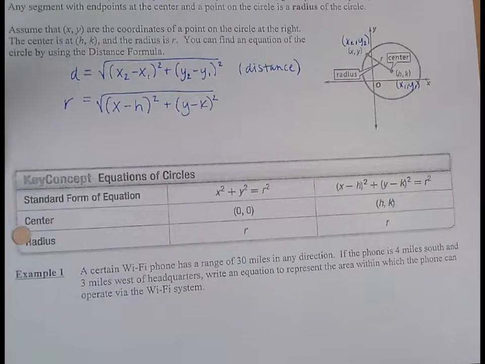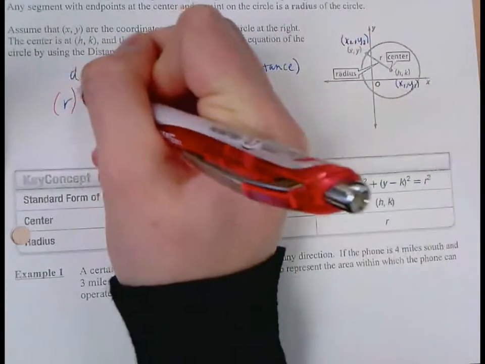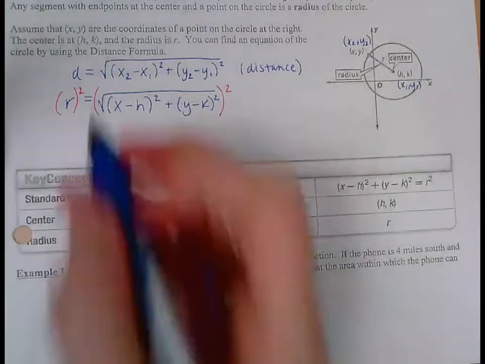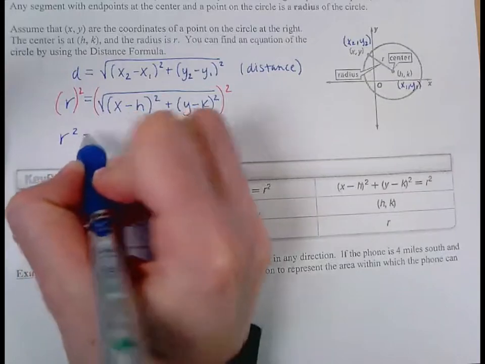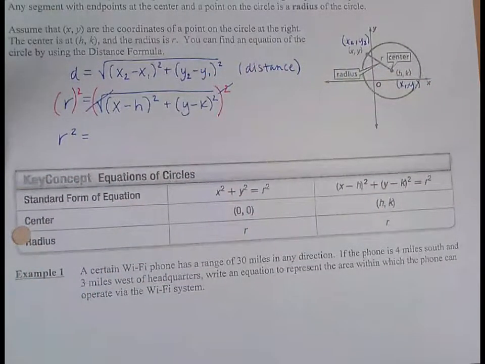Okay, so how to get the equation of a circle? Use the distance formula, that's equal to the radius, and then get rid of this square root by squaring each side. And you'll get r squared equals, and here the square root and this power of 2 just cancel out.